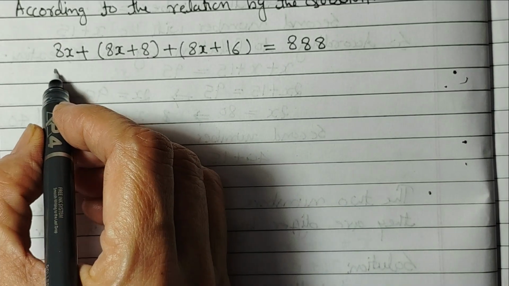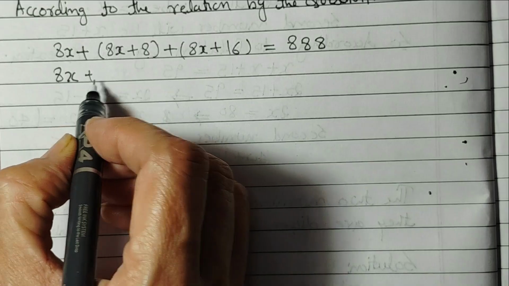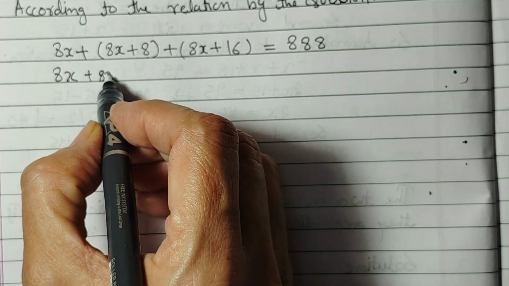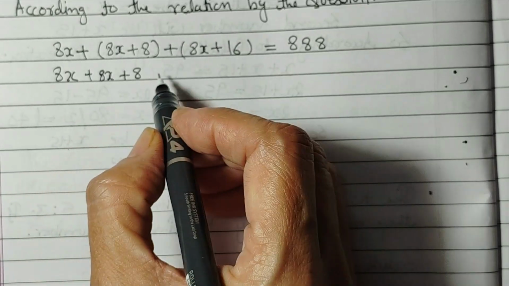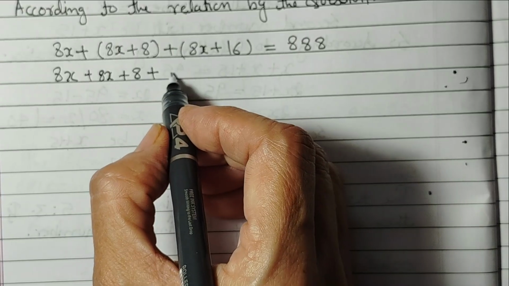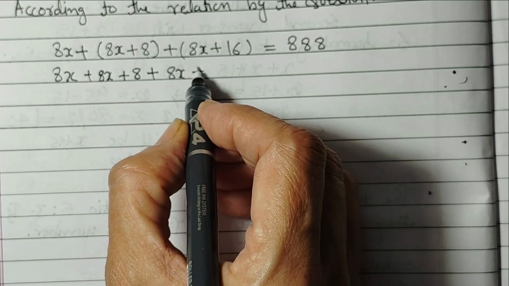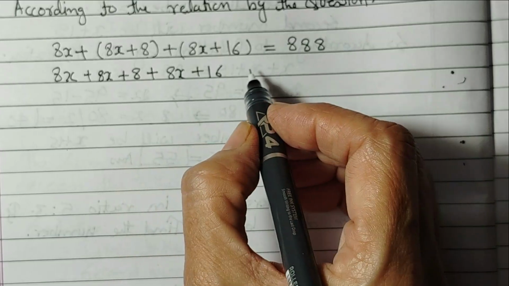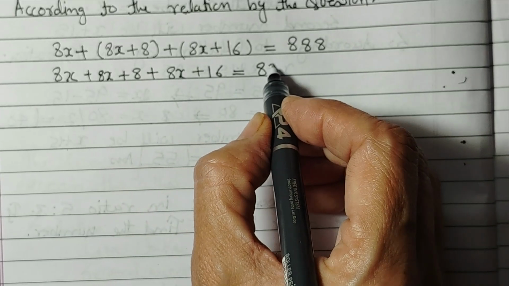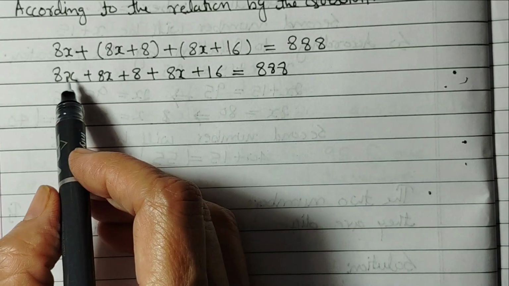That means 8x plus 8x plus 8 plus 8x plus 16 will be equal to 888.